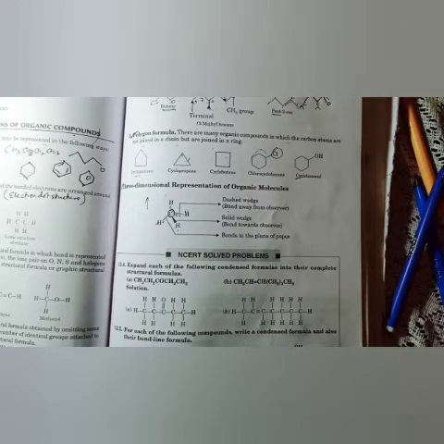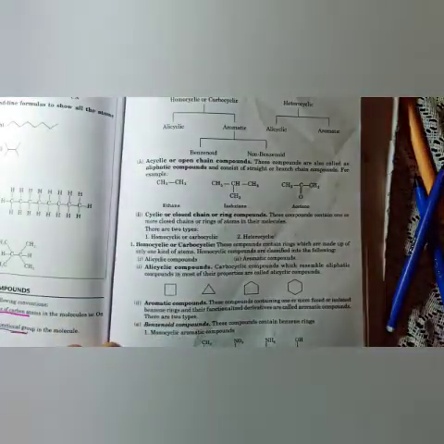So dear students, two topics we have studied today. One is classification of organic compounds, the basic theory. Second is structure representation of organic compounds. So by keeping this information in mind, we will do nomenclature tomorrow, or in my live class I will tell you the nomenclature. So this topic is finished.